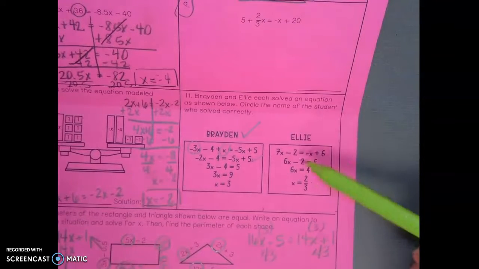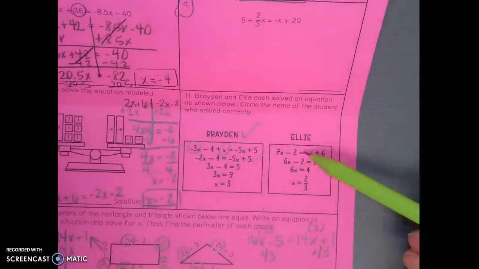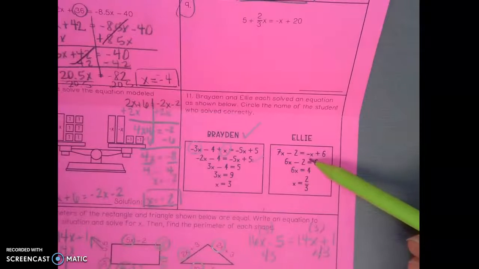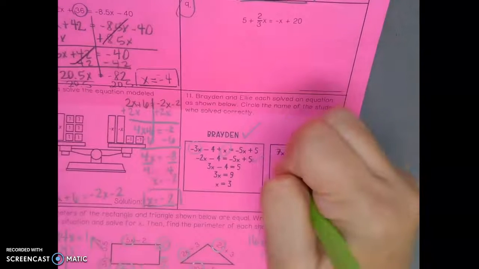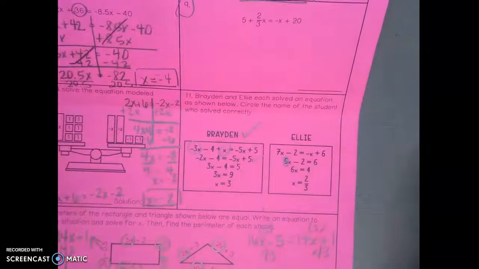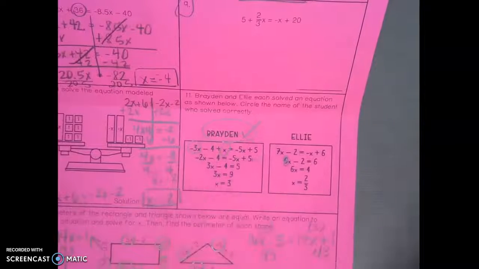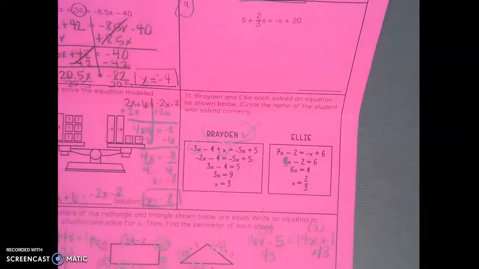Let's see if Ellie is correct. 7x minus 2 is equal to negative x plus 6. So in order to get this x on the other side, we would add x to both sides, and that's where Ellie made the mistake. That should be an 8x right there. So Braden did his work correctly, okay?